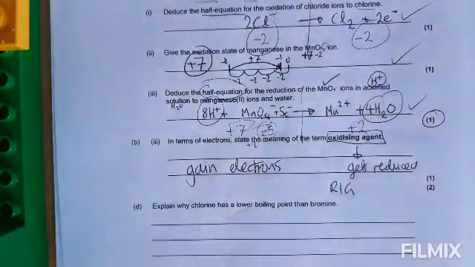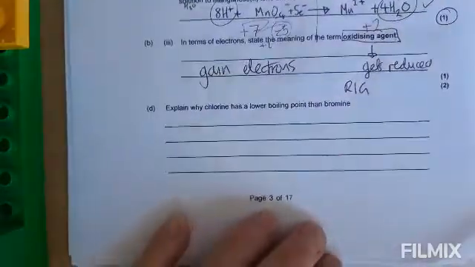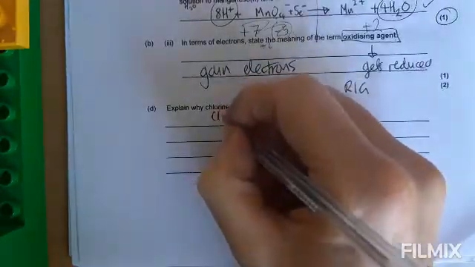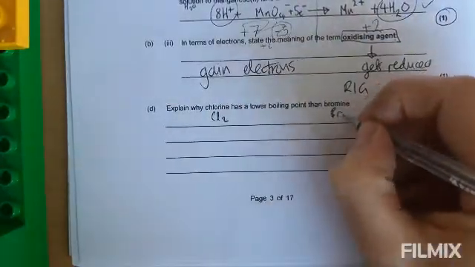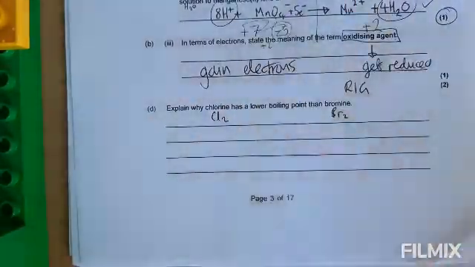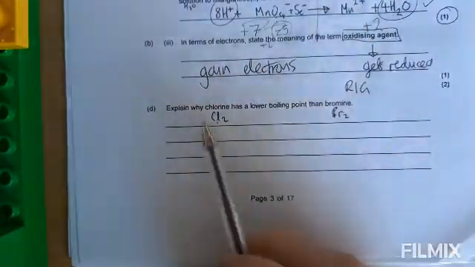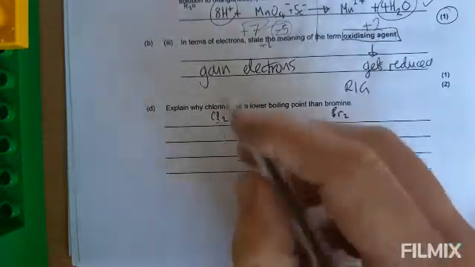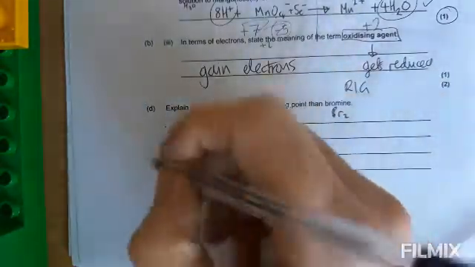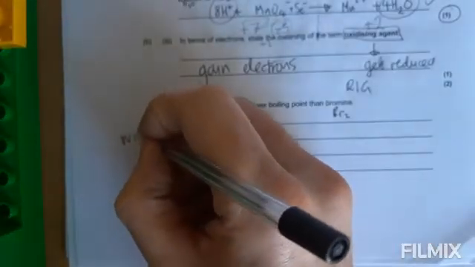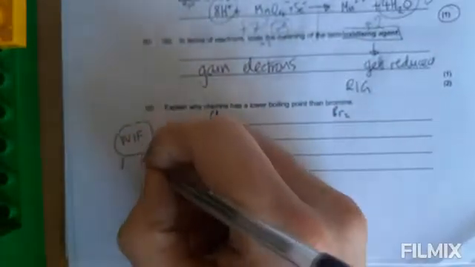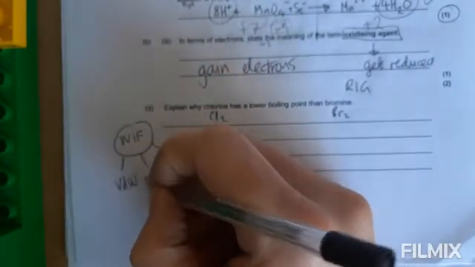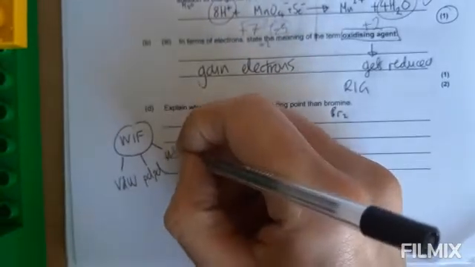Okay. Explain why chlorine has a lower boiling point than bromine. Right then, boiling points. Okay, chlorine is Cl2, bromine is Br2. Let's go firstly, ionic, covalent or metallic. Well, you're not metallic, you're not ionic. These are covalent molecules. Therefore, if we're dealing with covalent molecules, we are dealing with weak intermolecular forces, of which there are 3 types. There are van der Waals forces, permanent dipole, or H bonds.